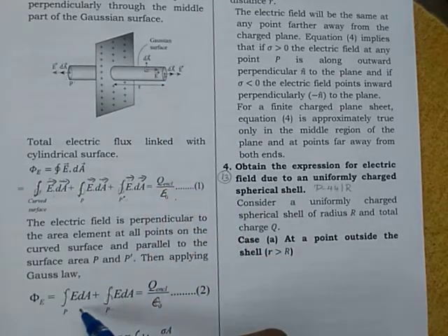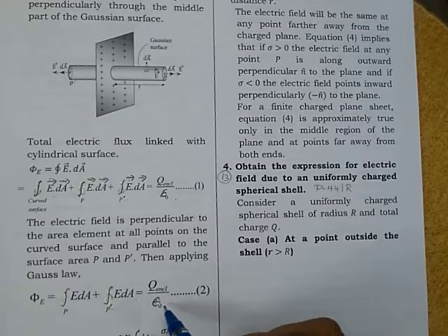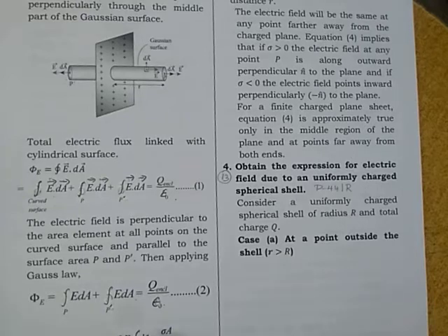For these two we can write the integral of E dA plus the integral over P dash of E dA, that is equal to Q enclosed by epsilon naught. These two terms are the same, so we can write 2E integral of dA over P. Then we can write Q enclosed as sigma A by epsilon naught.